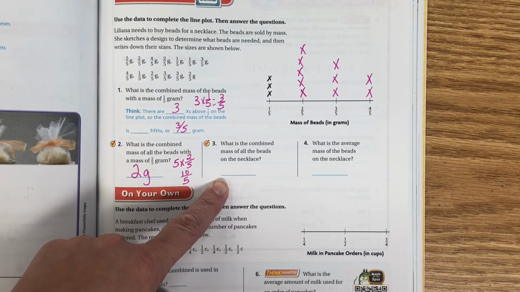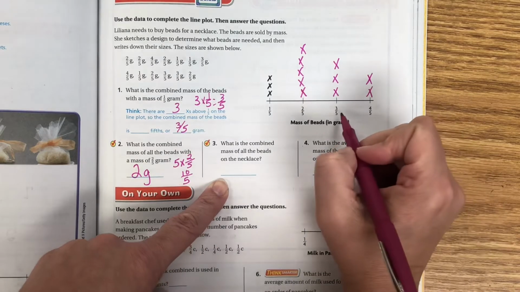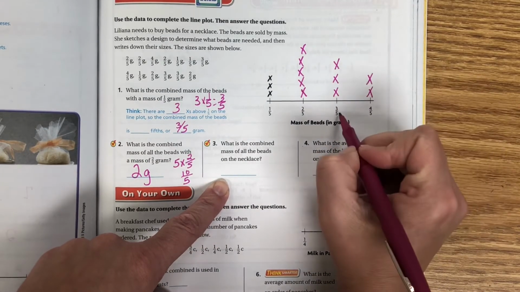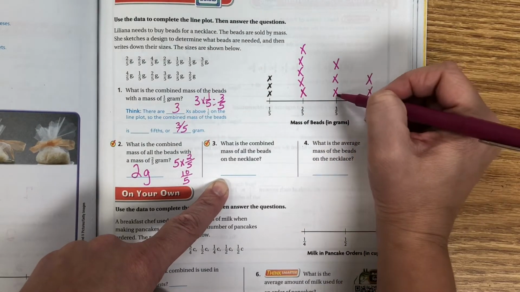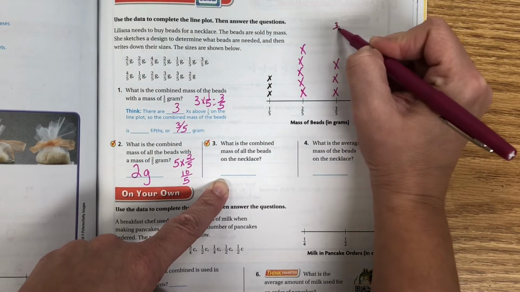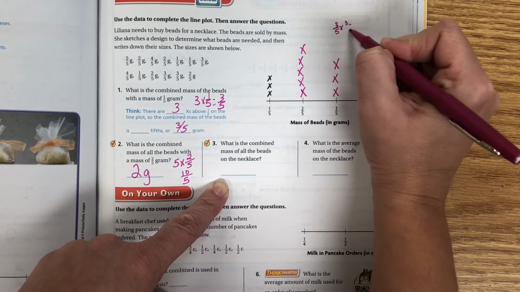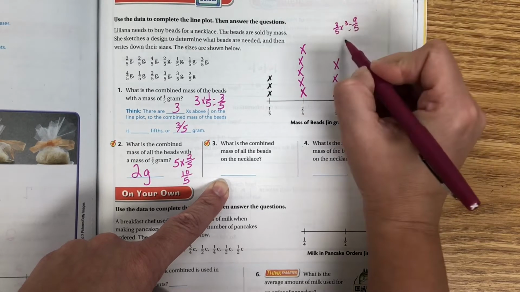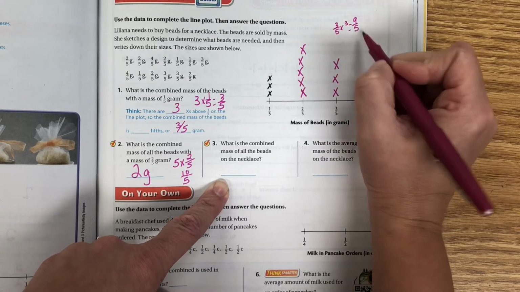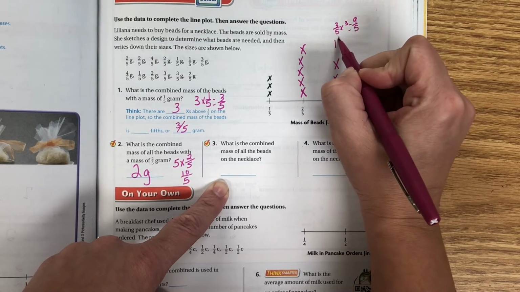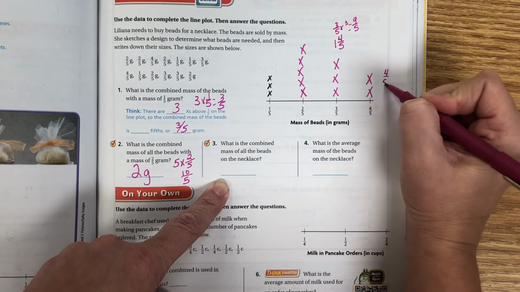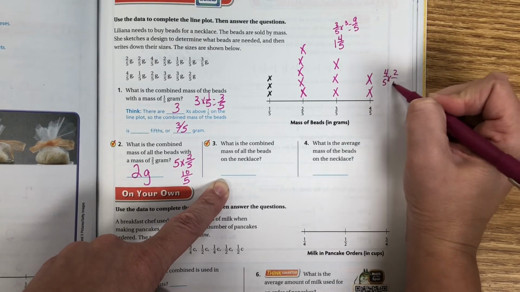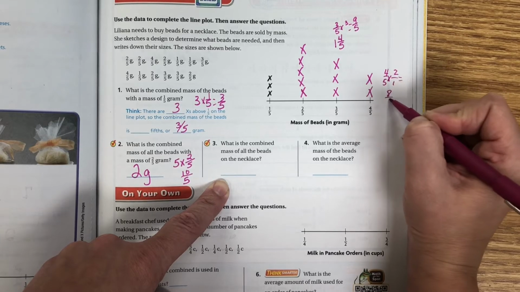3. What is the combined mass of the beads of the necklace? This is where you have to add these in. Okay, you got to find your combined mass. You have to go in and find 3/5. So I'm just going to write above it. 3/5 times 3 is 9/5. I'm going to change that into a mixed number. 5 goes into 9 one time. 4 left over. And then I have 4/5 times 2 gives me 8/5.